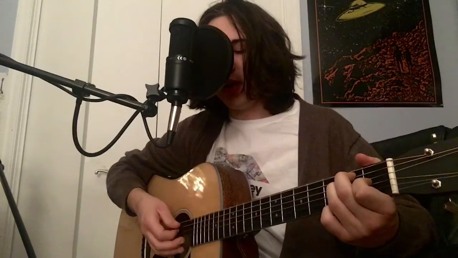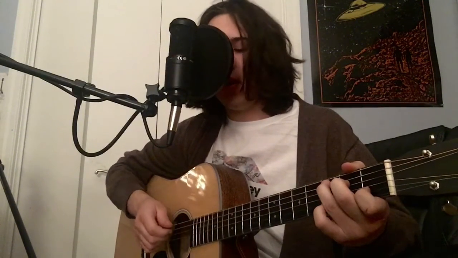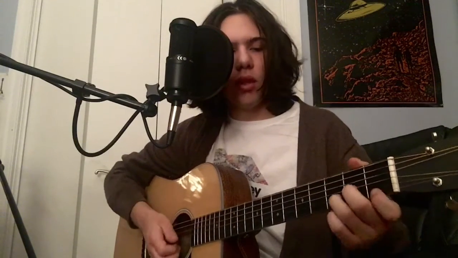Then it goes to a C major, which we already know as well. First fret on the B, second fret on the D, and second fret on the A. Then a D minor, which is this.